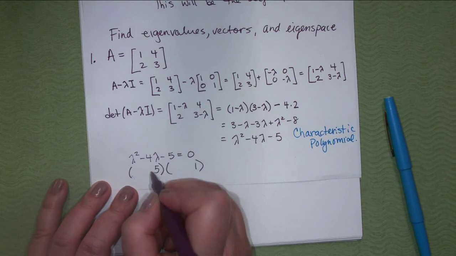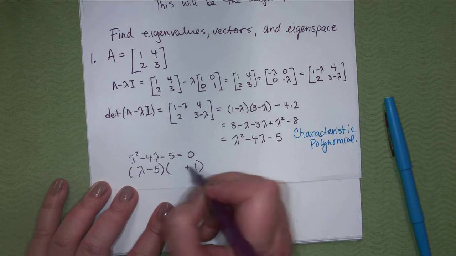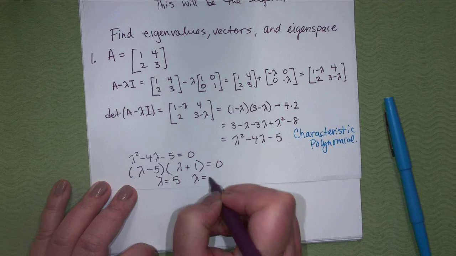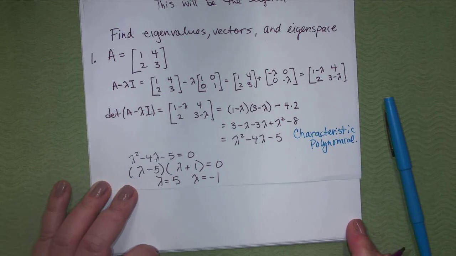Five and 1, minus 5 plus 1. So there's our two. This particular matrix A has two eigenvalues, 5 and minus 1. Okay. If you had to use a quadratic equation, they could have a root in them. That's legitimate, but it makes calculations kind of hard, so I just avoid that. But it's not that they don't exist. They don't have to be nice numbers.